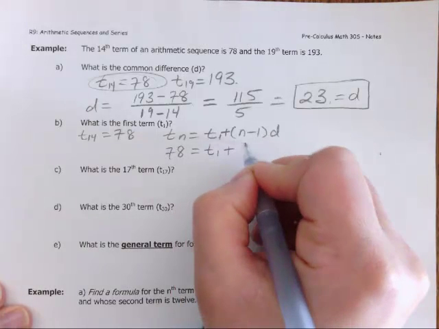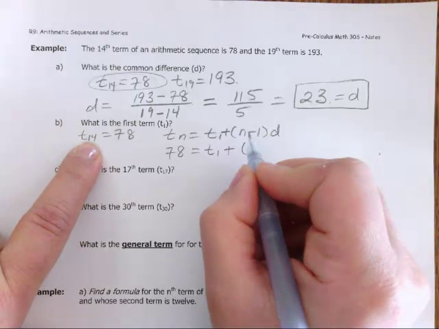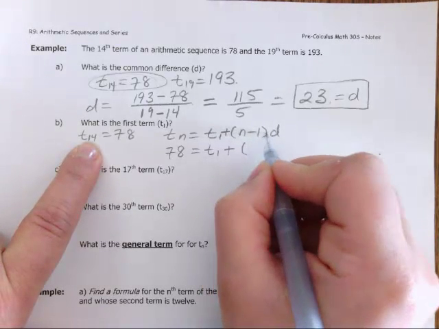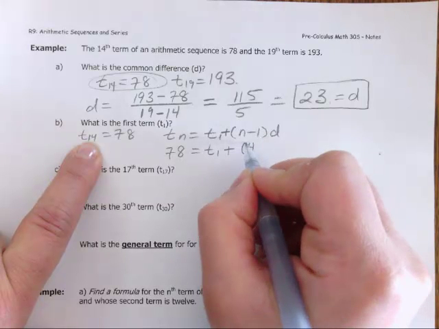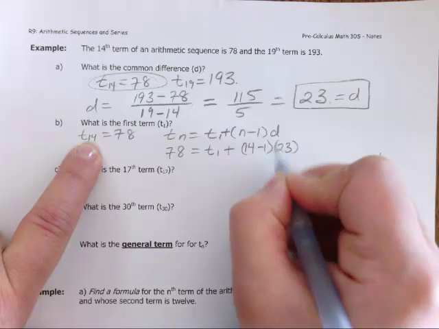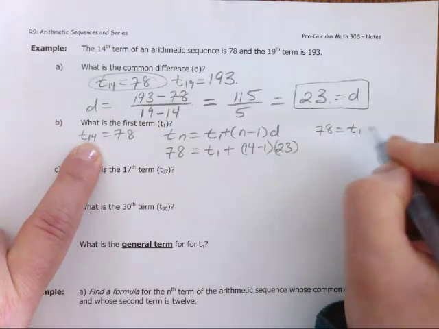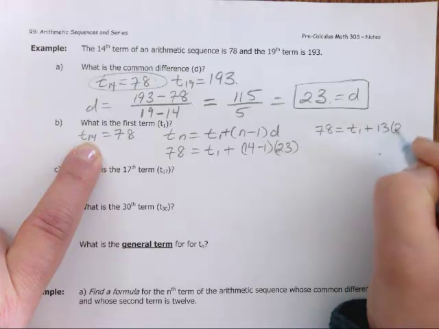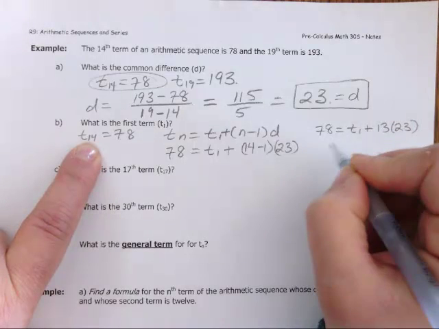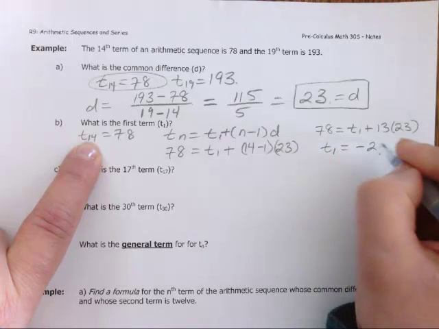And then we've got our 14, right? So what is 14 minus 1 going to be? That's 13. So here we've got 78 equals T1 plus 13 times 23. And you can solve for that, and you get T1 equals minus 221.